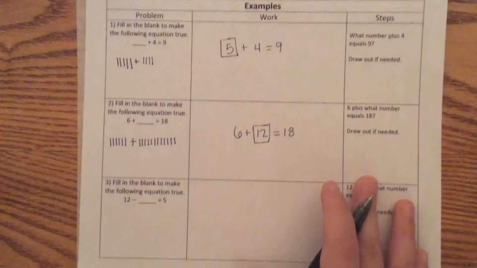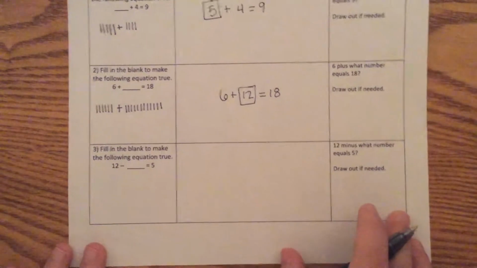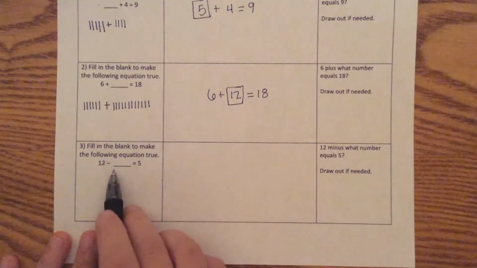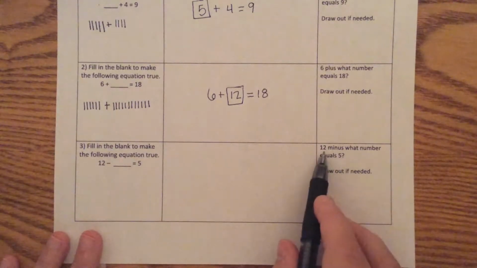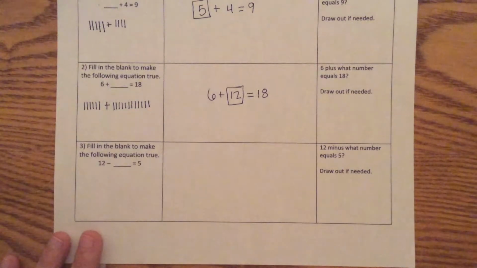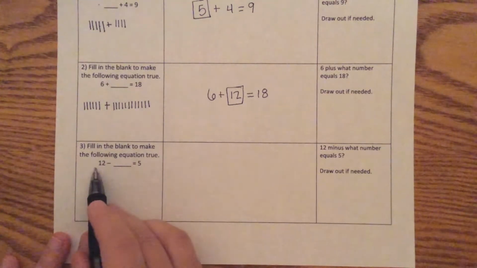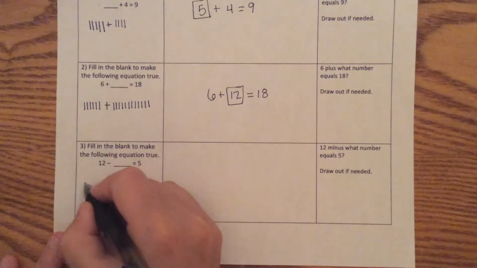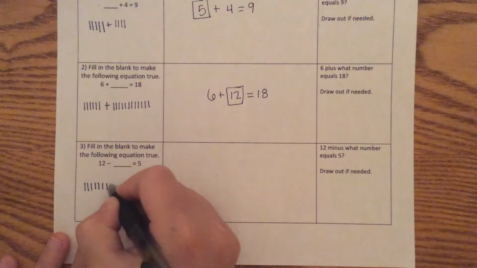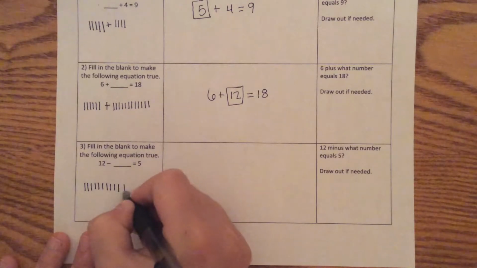Okay, number 3 says fill in the blank to make the following equation true. So again, we're going to reread it, but instead of saying blank, we're going to use what number. So it says 12 minus what number equals 5. We're going to draw that out if we need to. So to draw out subtracting, I'm going to start with 12. 1, 2, 3, 4, 5, 6, 7, 8, 9, 10, 11, 12.